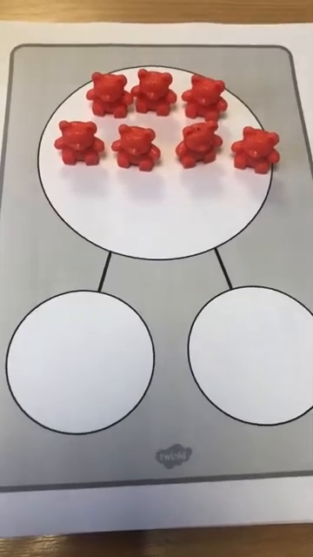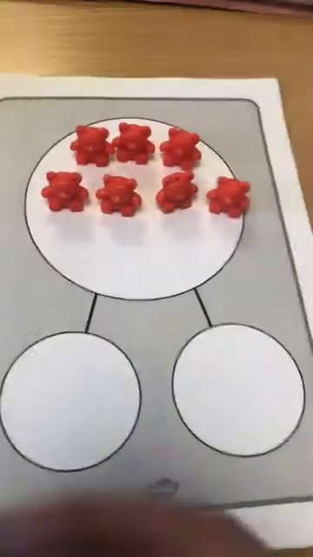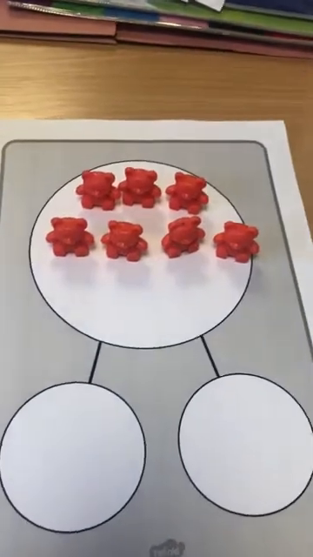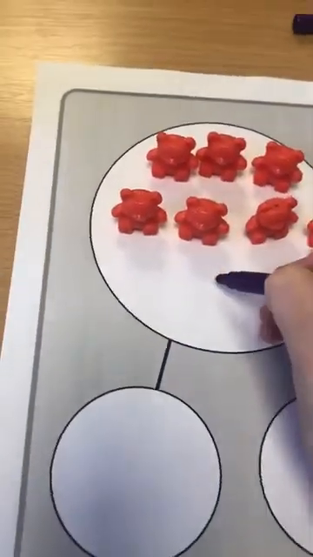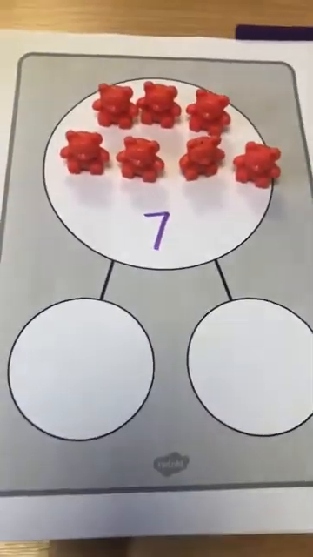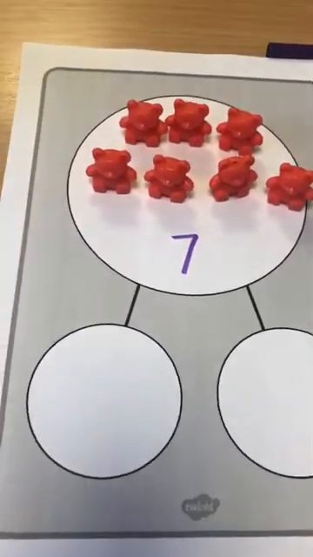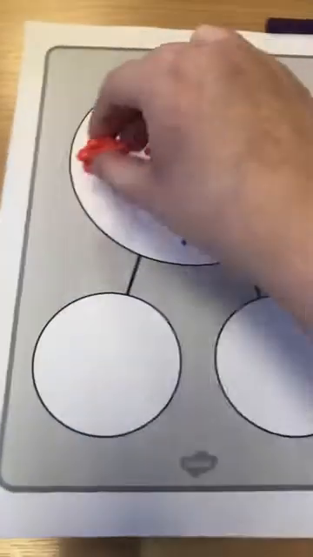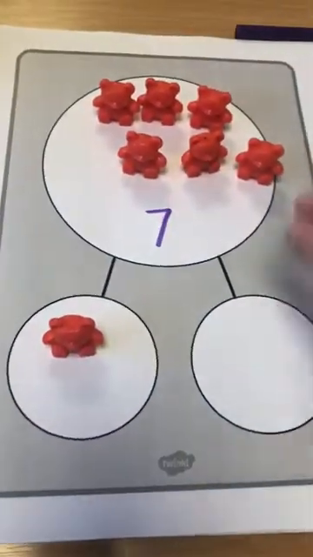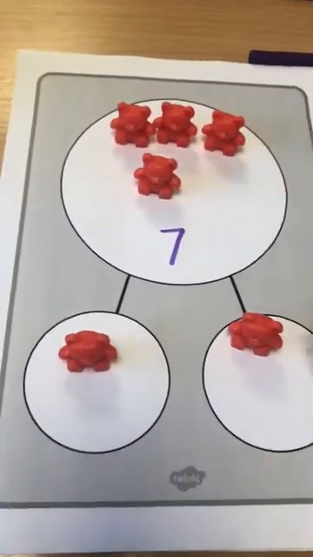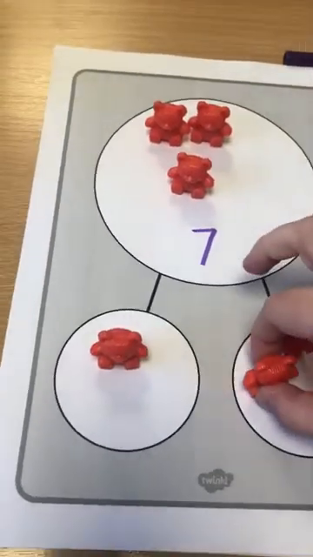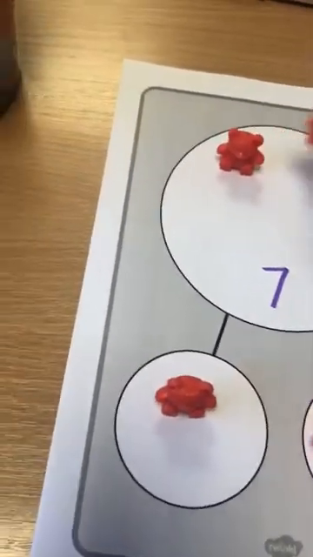This time I have got 7 teddy bears. 7 is my whole. Let's write number 7. I'm now going to find all the ways which I can make 7. Let's have a look. I could put 1 teddy bear here and then all of the others on this side.